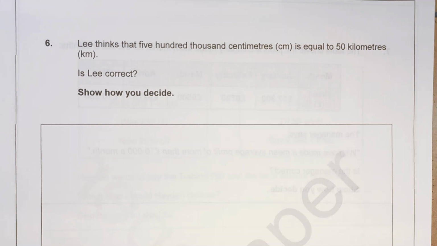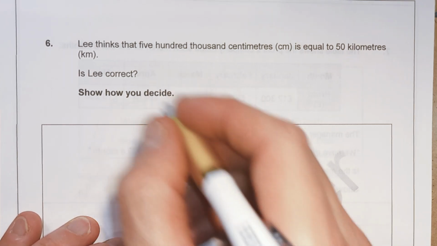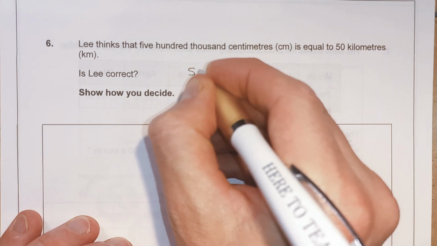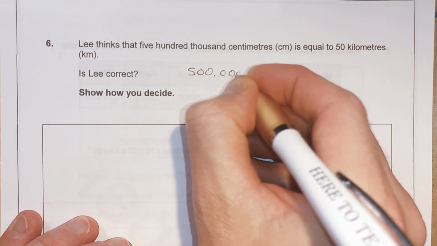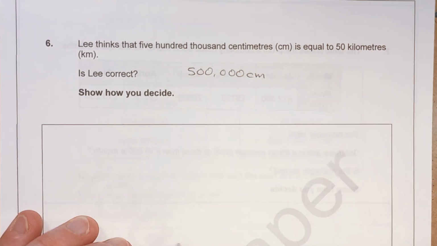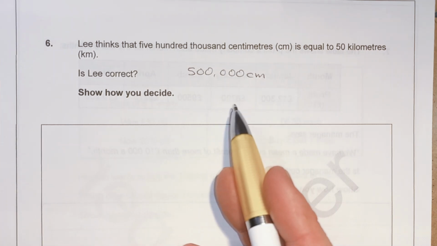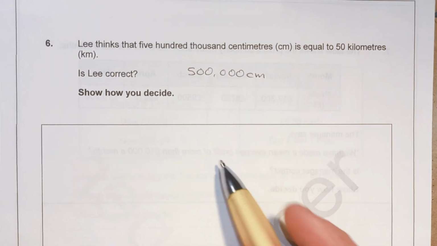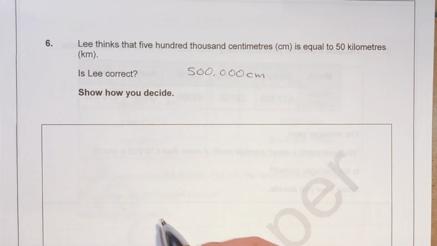Question 6. Lee thinks that 500,000 centimetres is equal to 50 kilometres. Is Lee correct? Show how you decide. So, 500,000 centimetres. Just writing that, we're getting a mark already. Okay, so we want to turn this into kilometres.